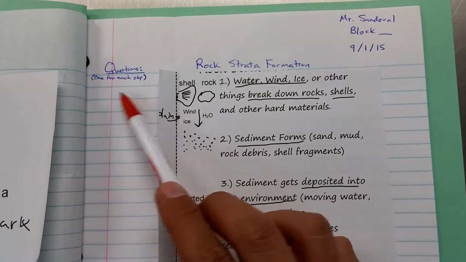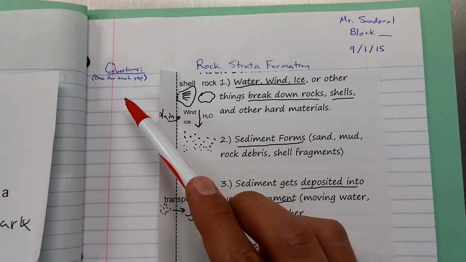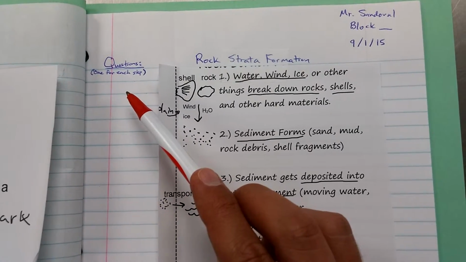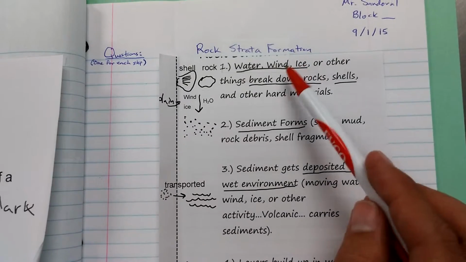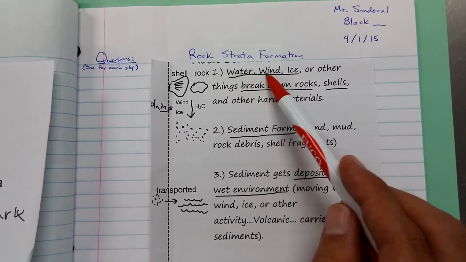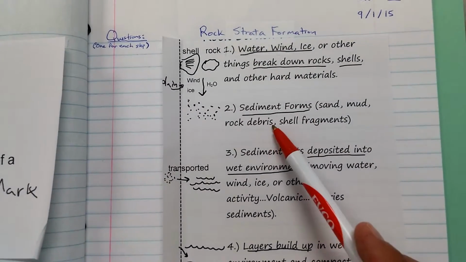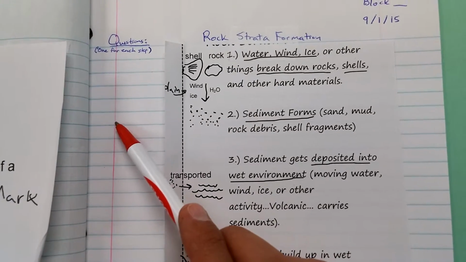So I might ask a question over here that might sound something like this. It might say, what are some things that break down rocks and shells? Now the answer to that question could be found right here in the notes, right? Water, wind, and ice. So for each of these, you need to write a question right across from it.